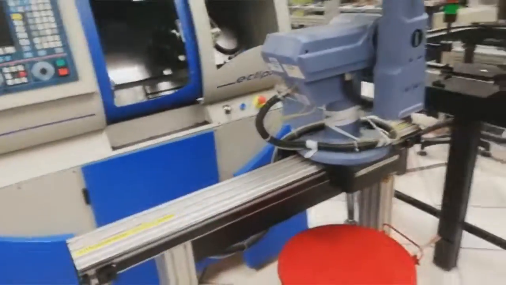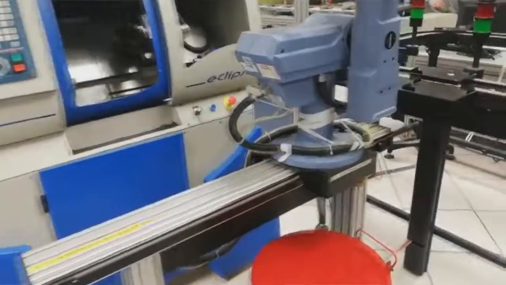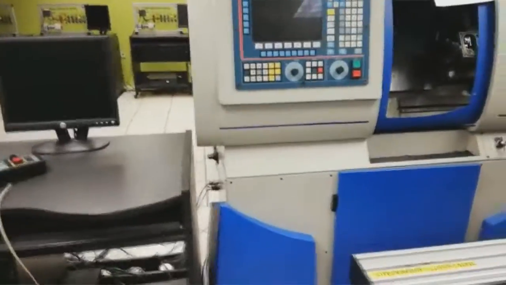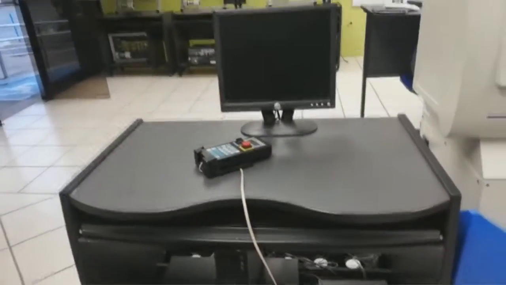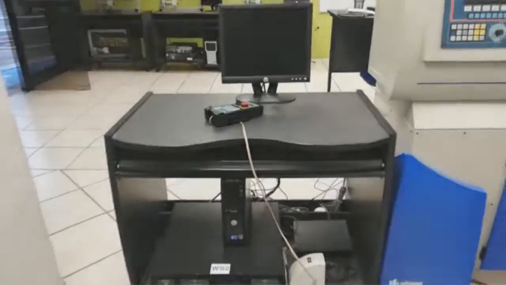Here we see the 3 main pillars of the manufacturing system: the manufacturing process with the lathing machine, the material management with the robot, and the control programming with this workstation.